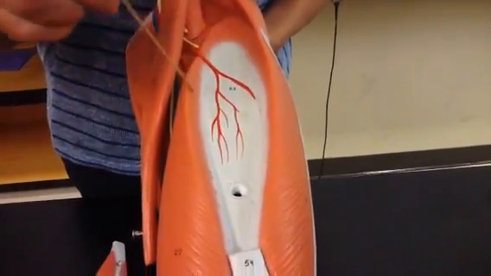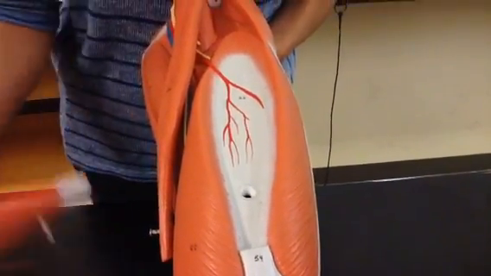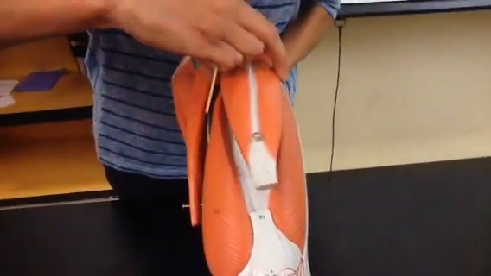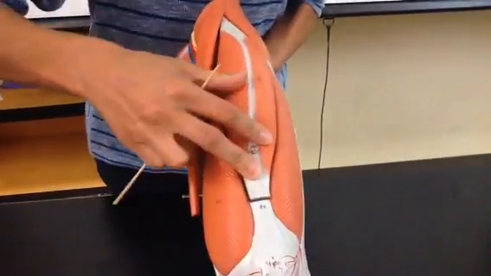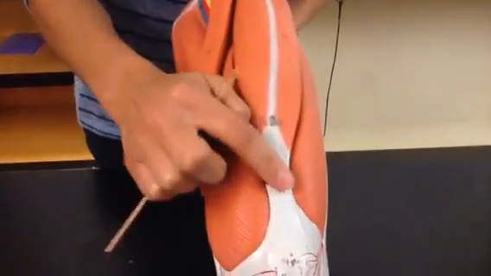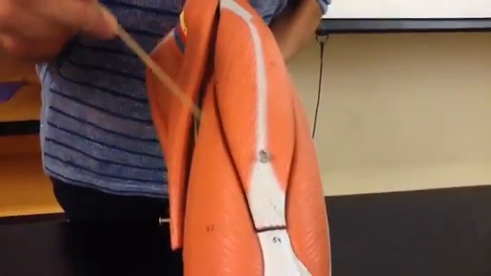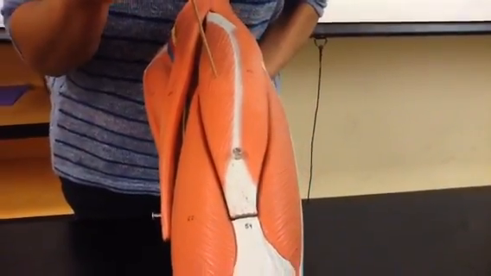To find the vastus intermedius, you have to take this piece off, and the muscle here is a tendon, but this is basically vastus intermedius. That originates on the femur and inserts onto that same tibial tuberosity via the quadriceps tendon. Okay, so these are all of your leg extensors.